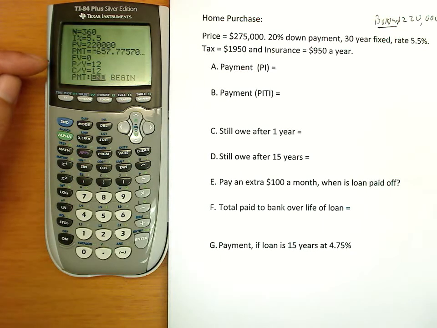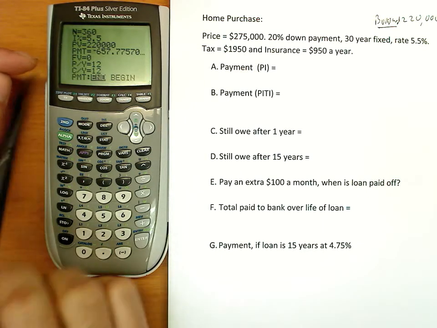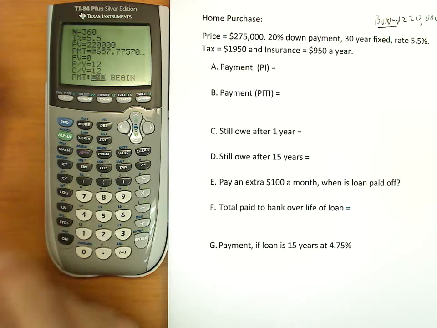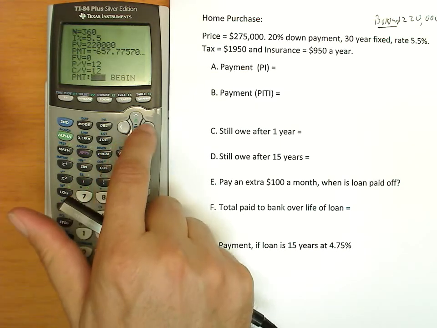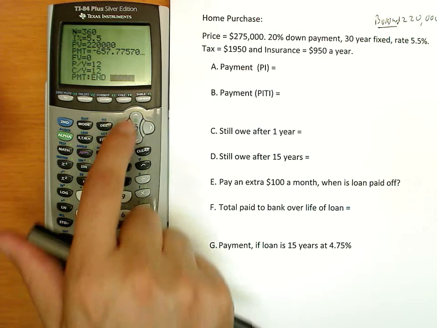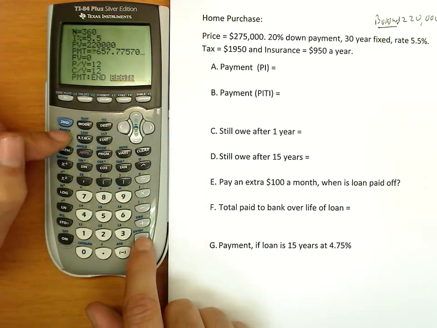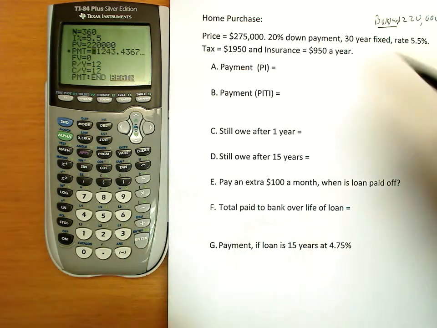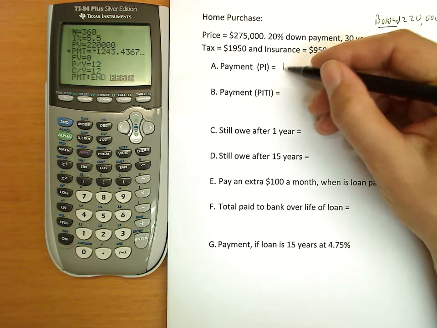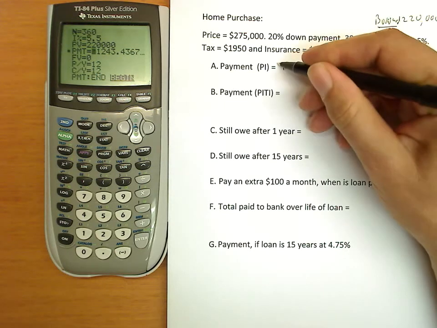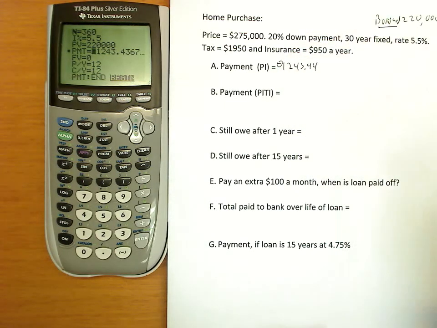Okay, and let's see, what else do we need to check? Payments per year and compoundings per year are 12. This is monthly payments, 12 months in a year. Housing payments are actually at the beginning of the month. Makes a slight difference to our answer to do that properly. Alpha solve, and we find a principal and interest payment. What we pay to the bank is $1243.44.